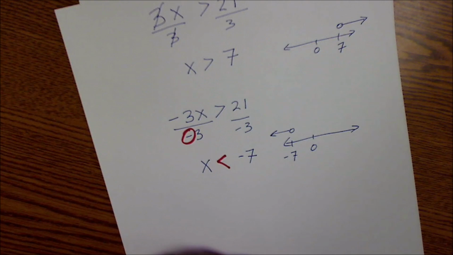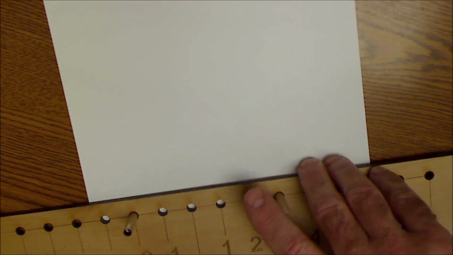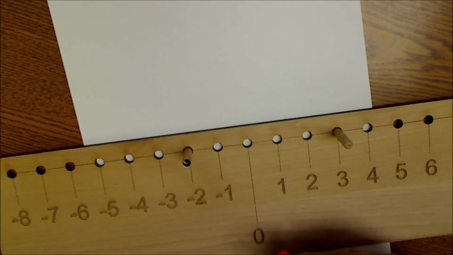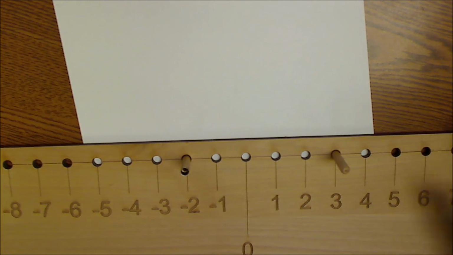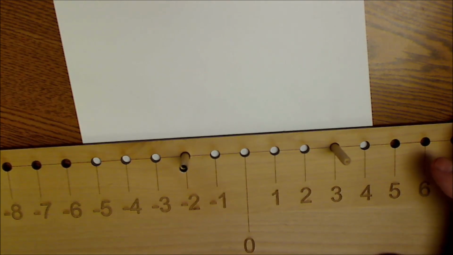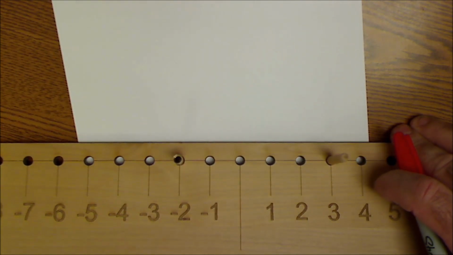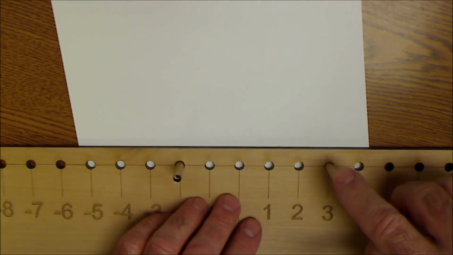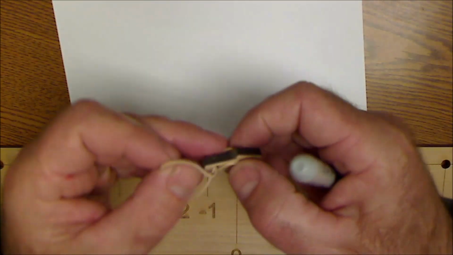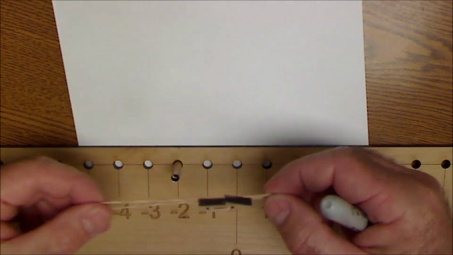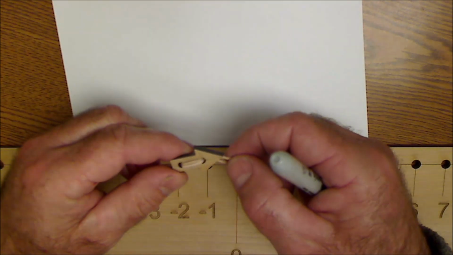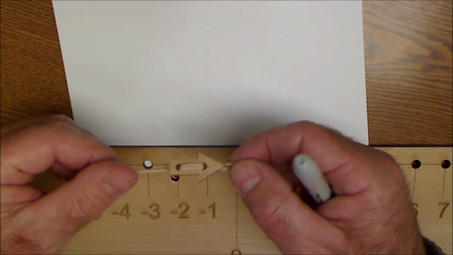Okay, so let's go back to adding and subtracting. And now let's use our number board. I'll put a link to a PDF of this number board. If you have a laser engraver, you can make one. Some schools do have them. And then I just have a little piece of a pen here for my open circle and a wooden dowel for my closed circle. Then I have a little rubber band here for my arrow. So how this arrow works, the rubber band just goes through it and then hooks over the peg.